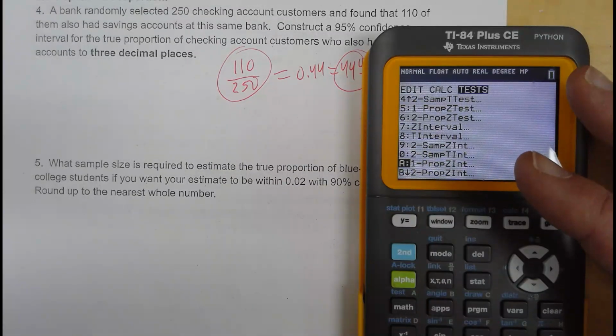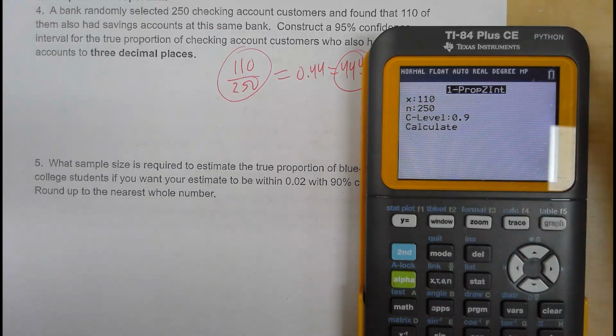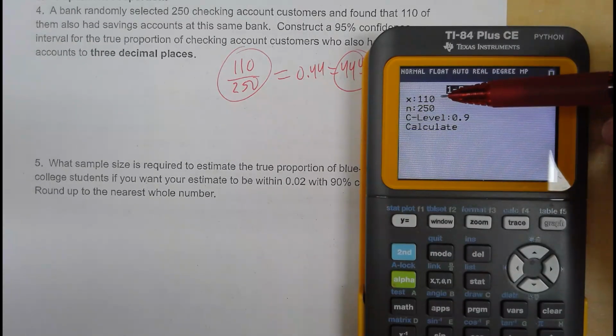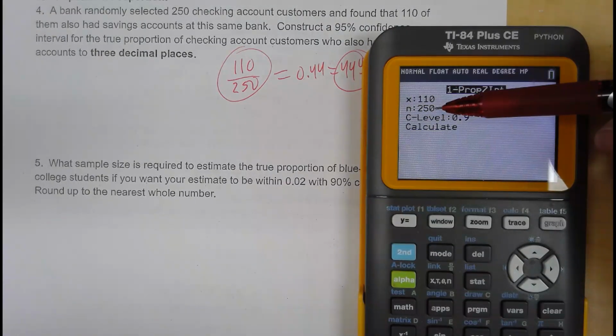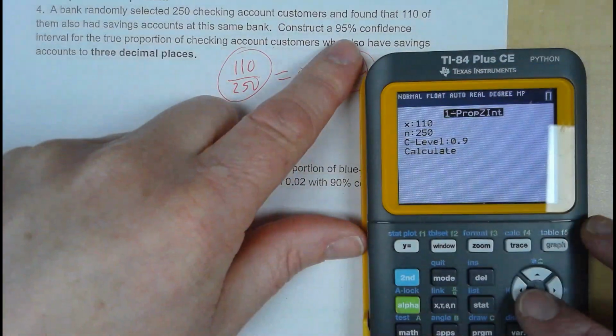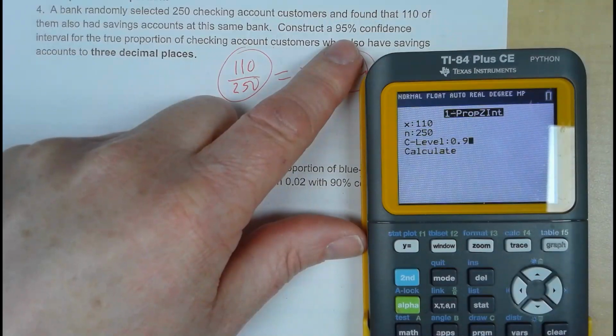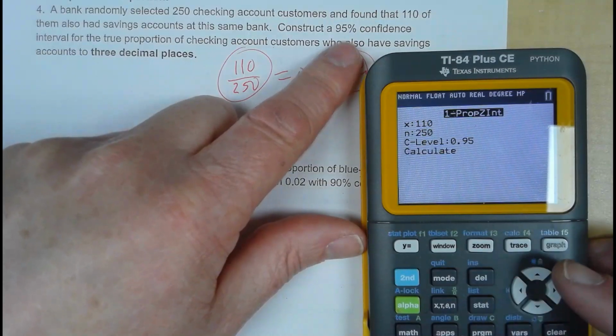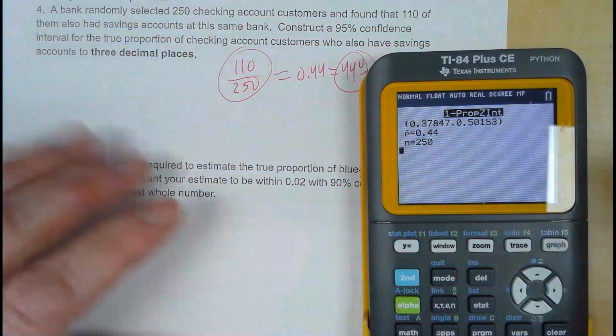So X is how many people have both things. That's 110, and then 250 is how many we talked to. We want to be 95% confident, so I'm going to change my confidence interval to 95%, and then we just do calculate.